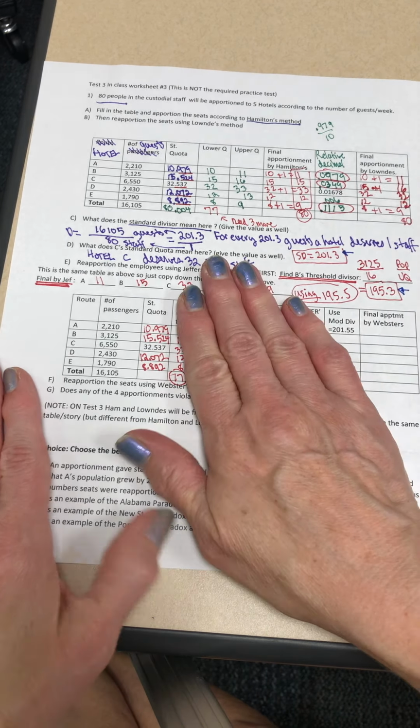I'm going to give you the modified divisor to use, and I'll tell you what, this one was a bear. It is really a thin margin to get this to work because some of these decimals are so close to each other. So I'm going to tell you, use the modified divisor 201.55. Just do what I tell you. So all you got to know really is, how do you use a modified divisor? Well, see, I showed it on the calculator again.